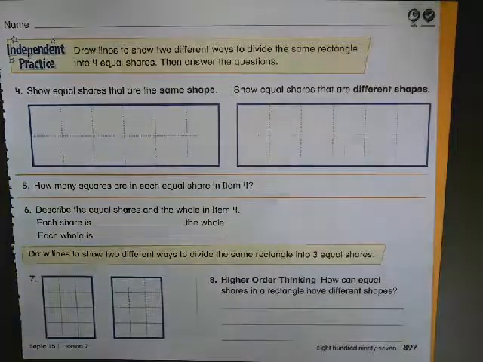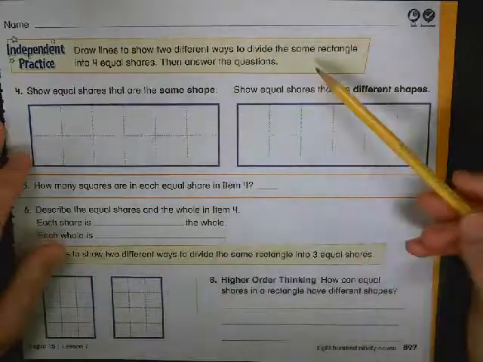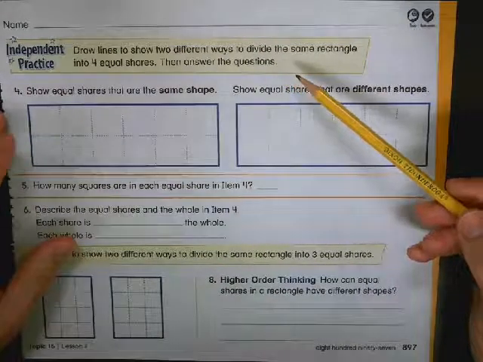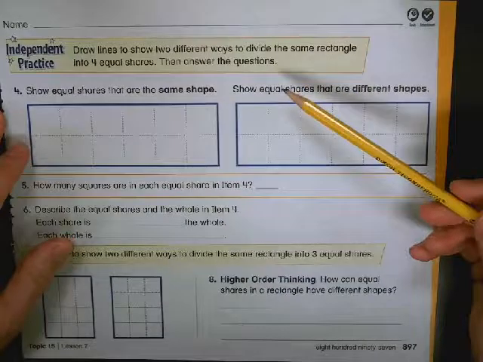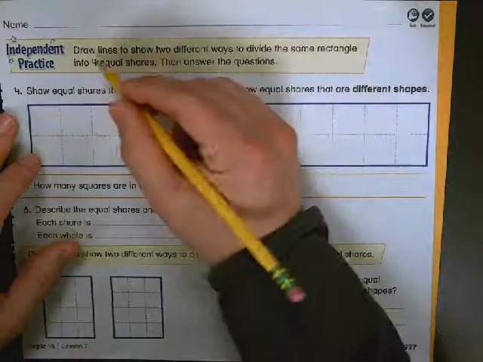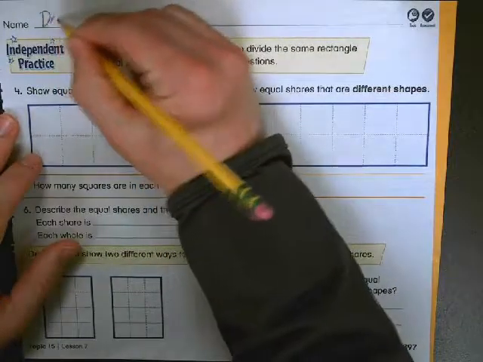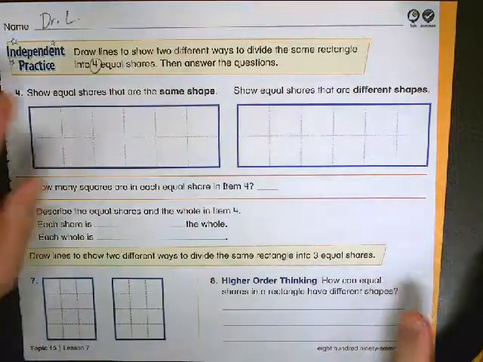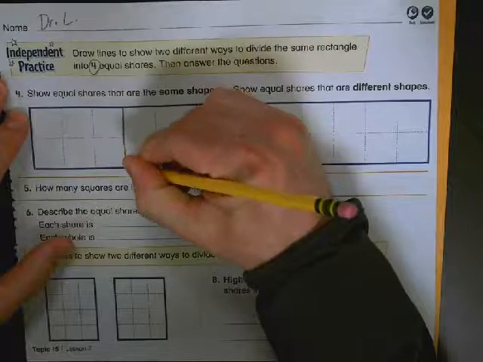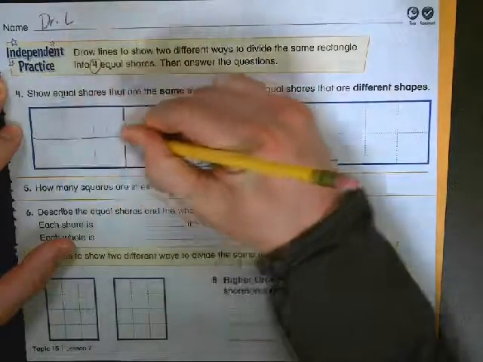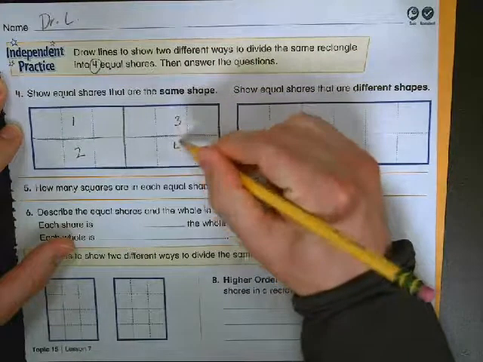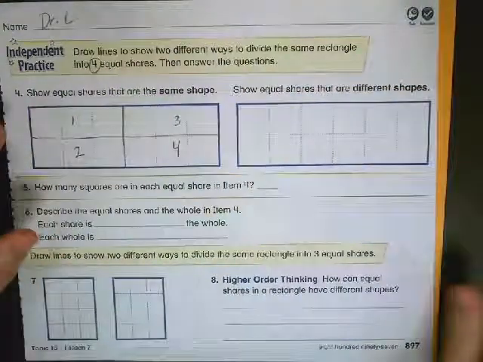It says here, draw lines to show two different ways to divide the same rectangle into four equal shares. So both of these, after you put your name on it, four equal shares. One way, you could divide this in half, like a plus sign. We did this yesterday with squares. You can also do it with rectangles. Four equal shares: 1, 2, 3, 4. That's one way.